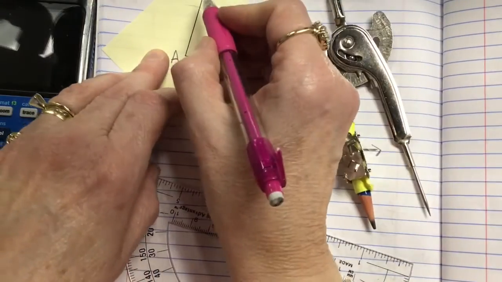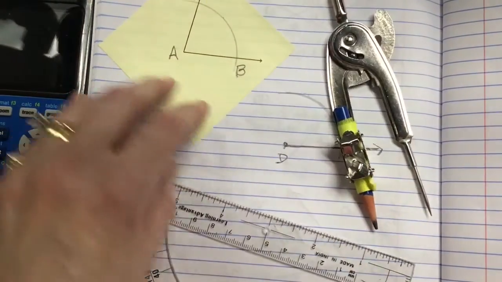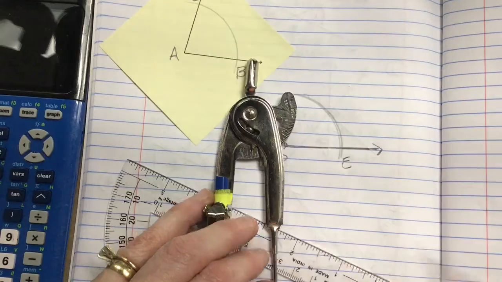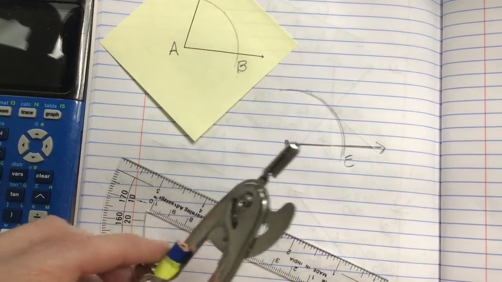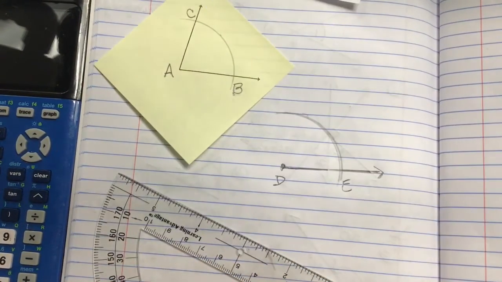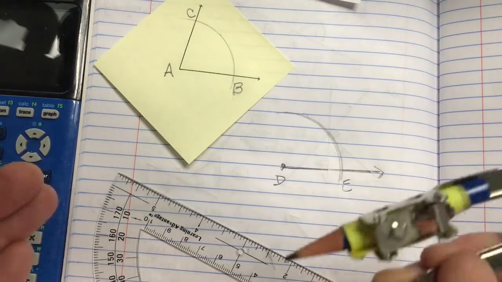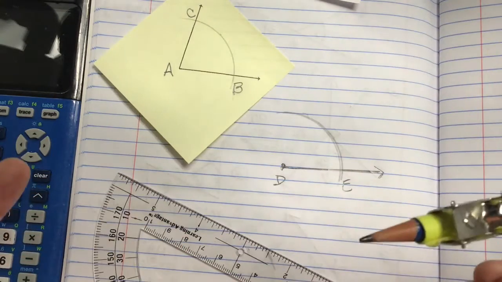And they call this one up here C. And they call this one E. So we need to measure how wide our angle is. So I'm going to take, now you're measuring. It's easier to put it on B.